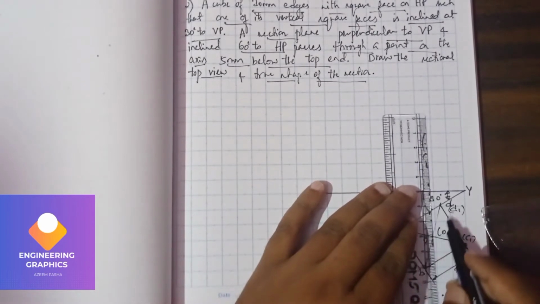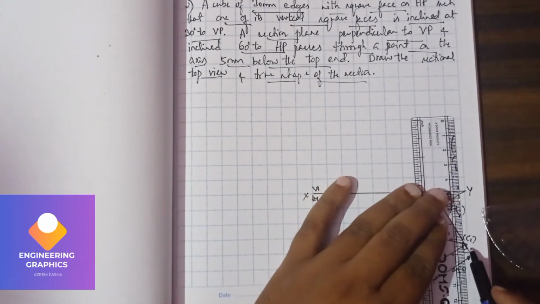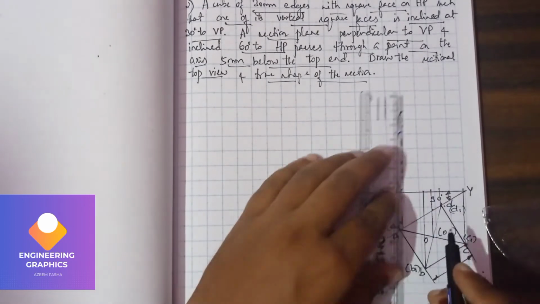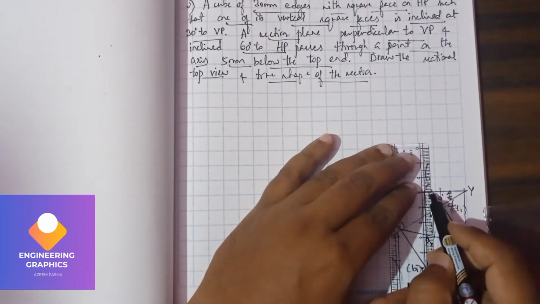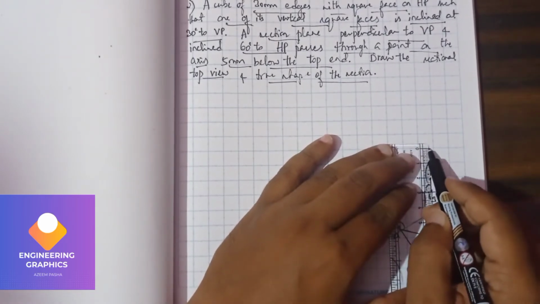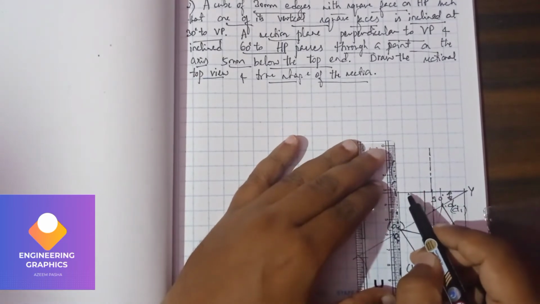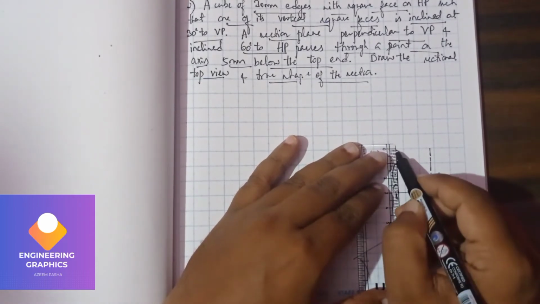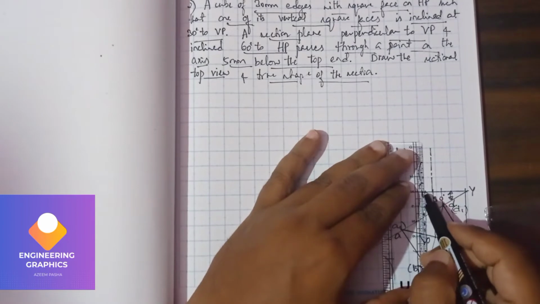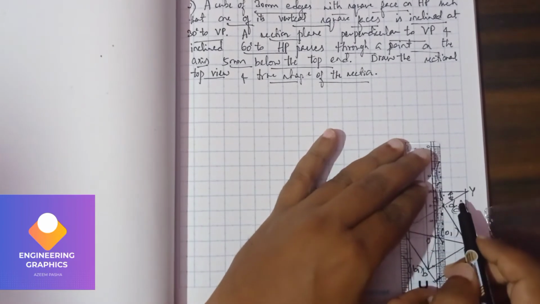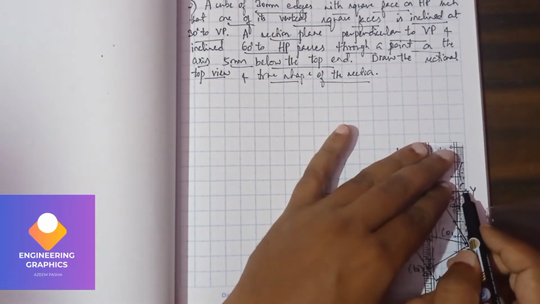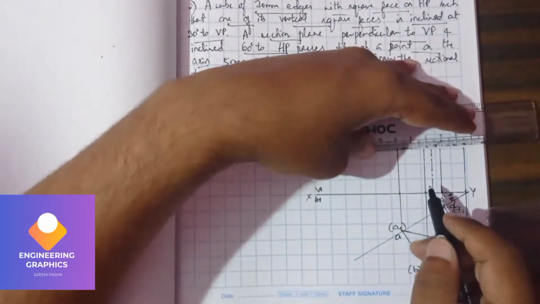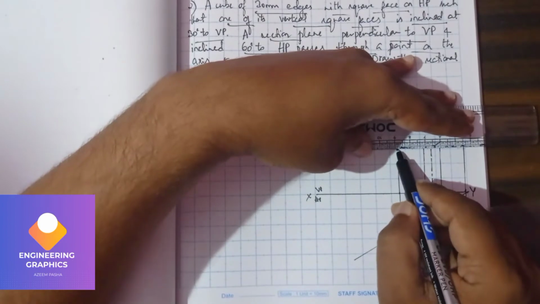As we know, the axis length is also the same, it is 30 only. Remember, in the case of a cube they will not give the axis length, so it is the same length as the base edge. So in the question they will not mention the axis length in the case of a cube.